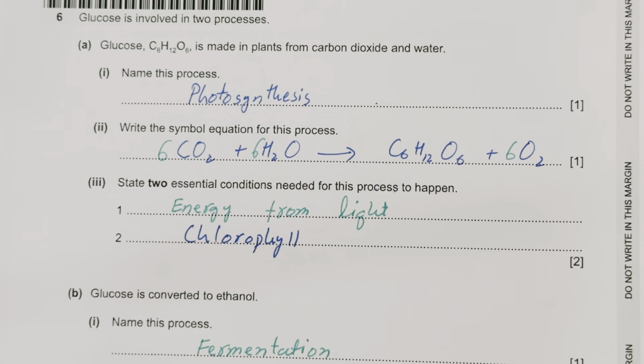We write the symbol equation for this process. We know that carbon dioxide and water react, they form glucose and oxygen gas is produced. So we're going to write that CO2 plus H2O would give us C6H12O6 and O2. And after balancing it, you're going to write 6 CO2 plus 6 H2O gives C6H12O6 plus 6 O2.